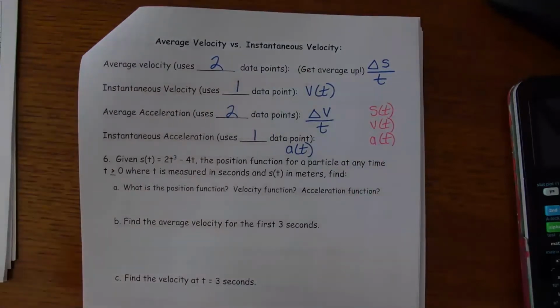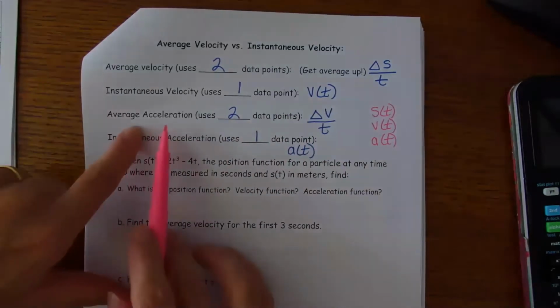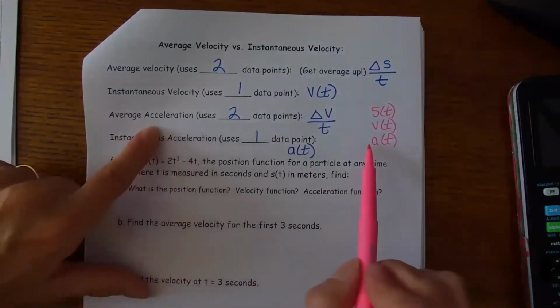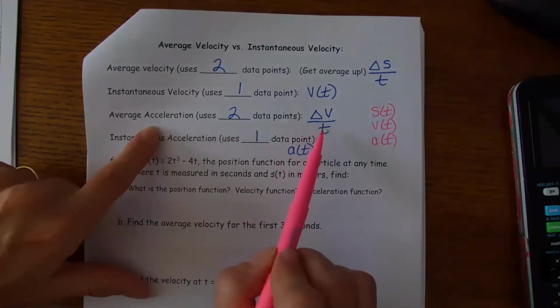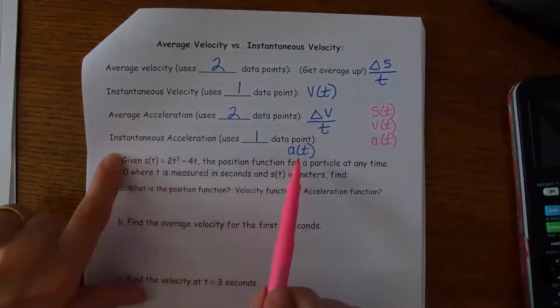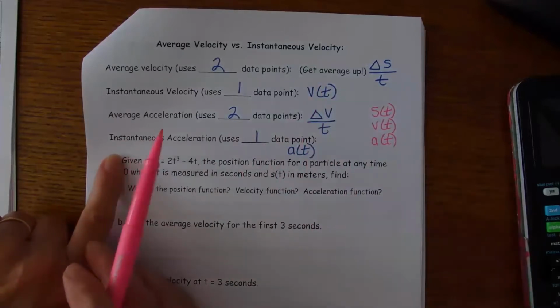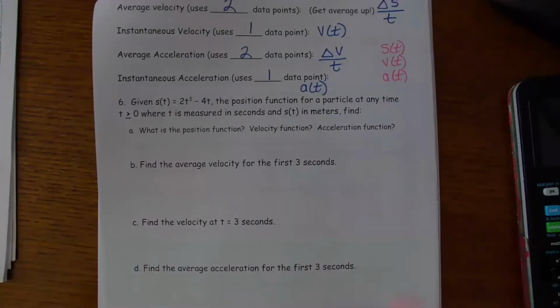If I said, what's your average right now? It's just average. If I said, what's average acceleration? The word average means go up. So for average acceleration, you got to go up and use velocity. Make sense? And that uses velocity divided by time. Instantaneous, you just use whatever they asked you. This is a good way to remember them. We're going to have a lot of formulas by the end, and it really helps you to know what you're looking at.